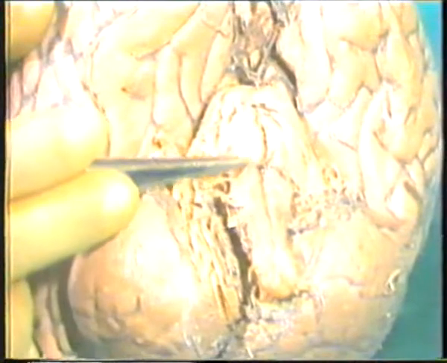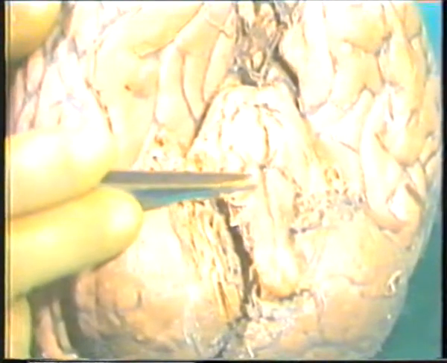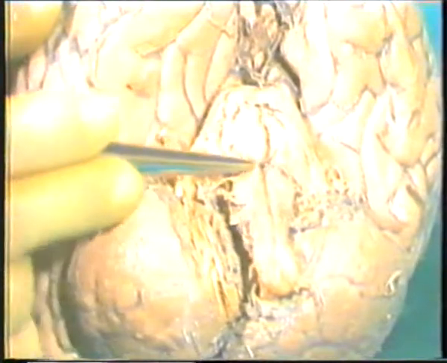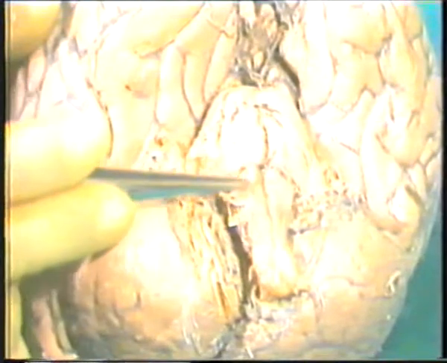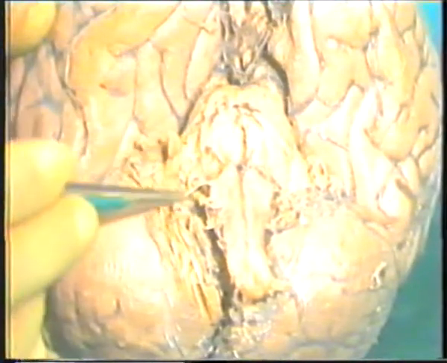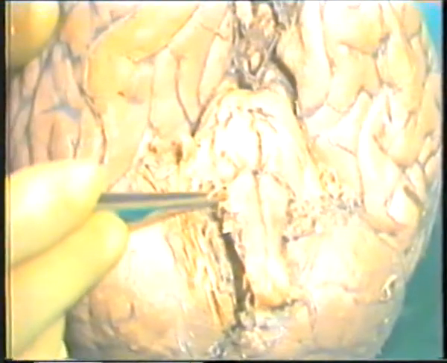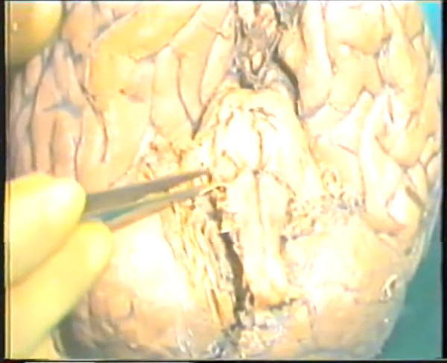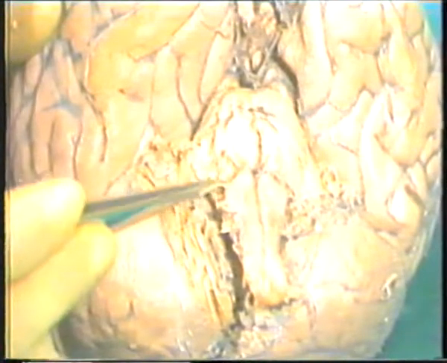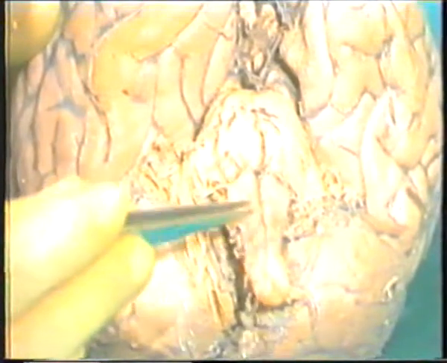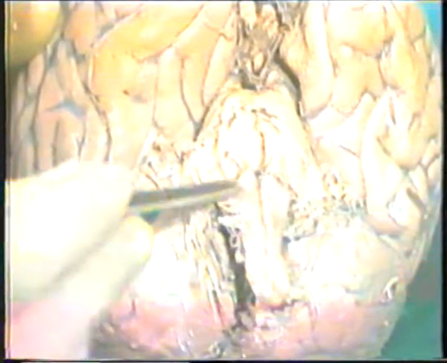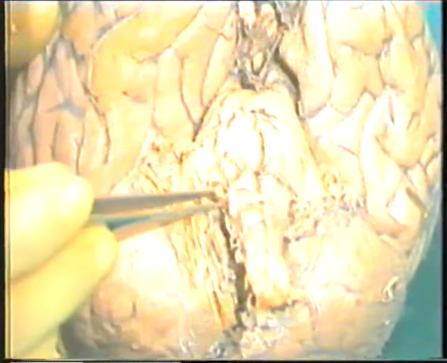At the junction between the medulla and the pons, notice the attachment of the abducent or 6th cranial nerve at the base of the pyramid. Notice also the attachments of the facial, which is the 7th cranial, and the auditory, which is the 8th cranial. Both lie on the side in line with the 9th, 10th, and 11th nerves at an angle called the cerebello-pontine angle.